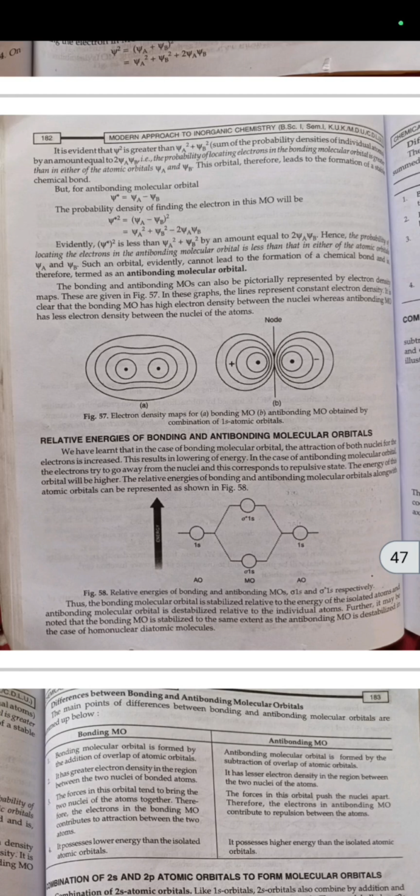The relative energies of bonding and antibonding molecular orbitals with atomic orbitals can be represented as below. Thus, the bonding orbital is stabilized relative to the energy of isolated atoms and the antibonding molecular orbital is destabilized relative to the individual atoms. Further, it may be noted that the bonding MO is stabilized to the same extent as the antibonding molecular orbital is destabilized in the case of homonuclear diatomic molecules.